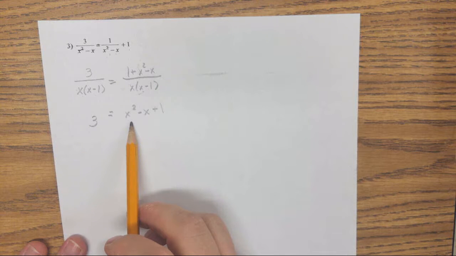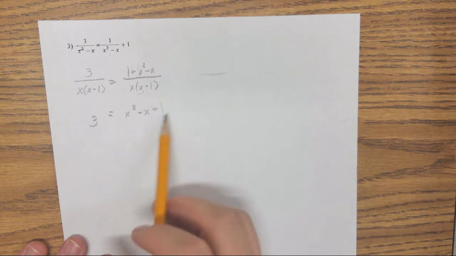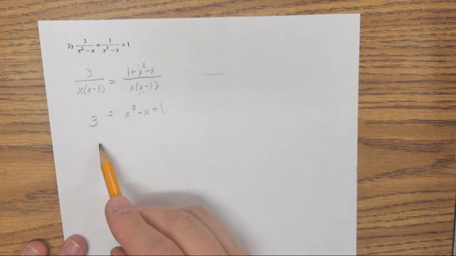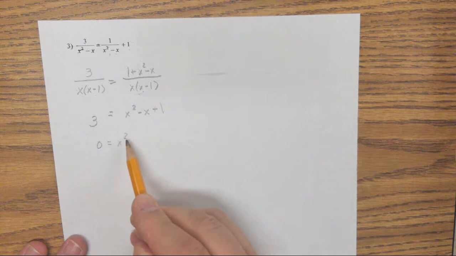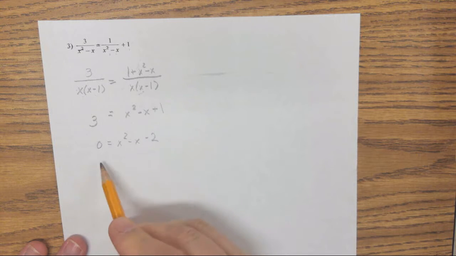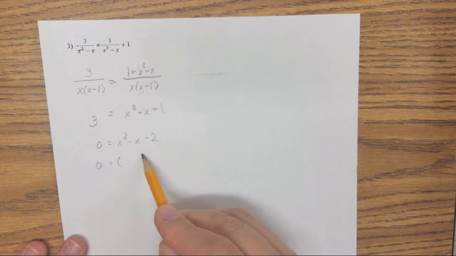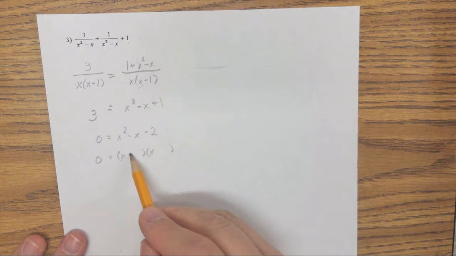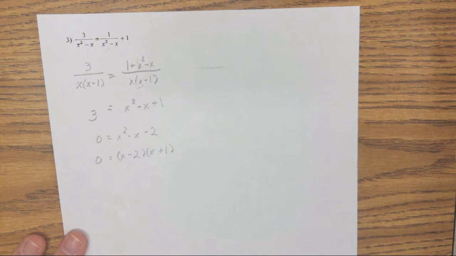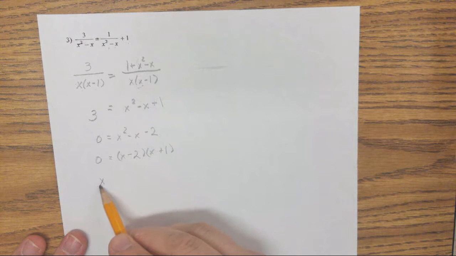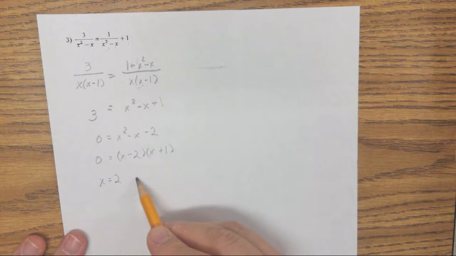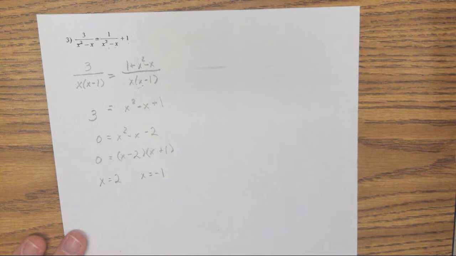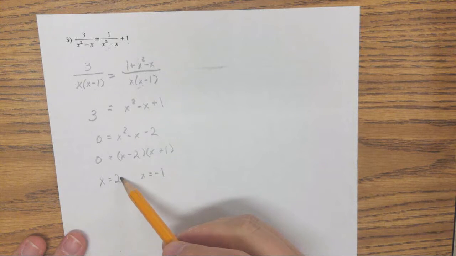Just rewrite this. You can see this is a quadratic, so we want to get this guy equal to 0 to solve it. So I'm going to subtract 3, so 0 equals x squared minus x minus 2. Let's factor this guy: x and x, negative 2 and plus 1. That means x equals 2 and x equals negative 1. Go back and check these.